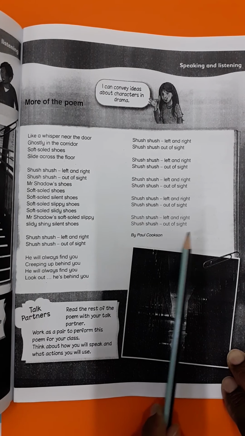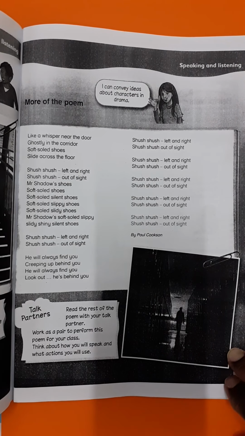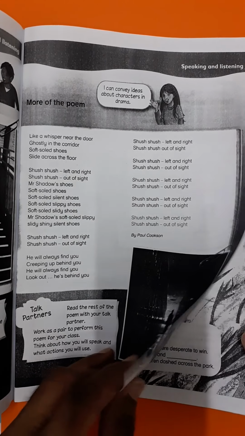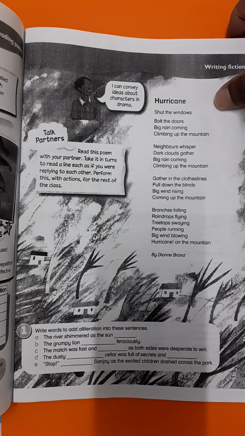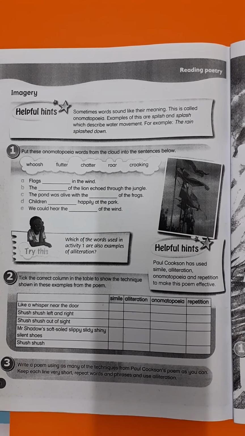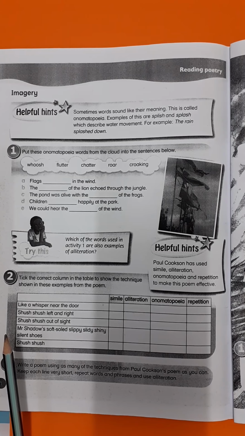And this poem is written by Paul Cookson. And now I want all of you to turn back to page 134. You can read the poem again later on. Okay, read the poem and you need to attempt question 2. And once you have attempted question 2, I want you to look at section 1.